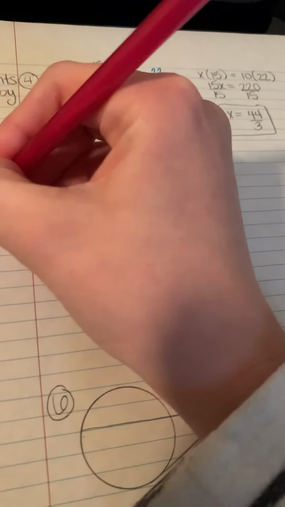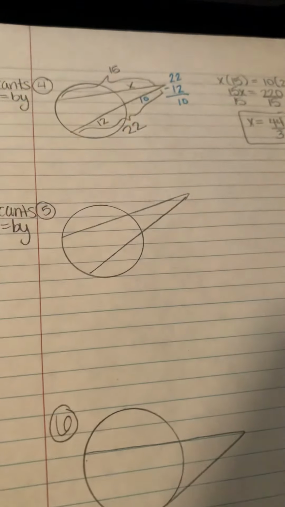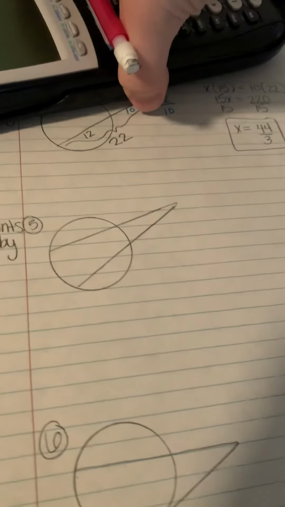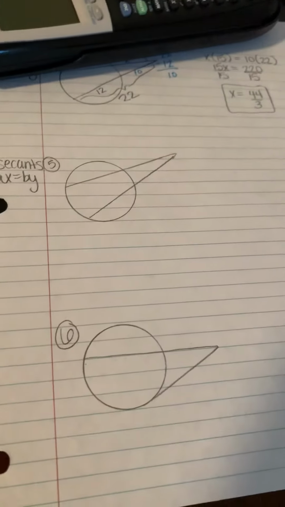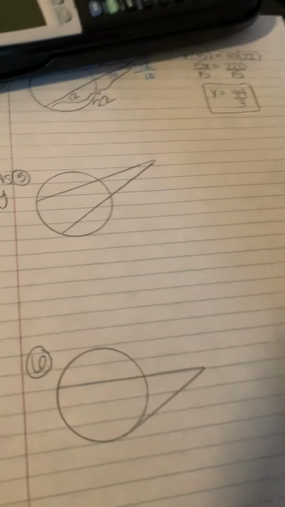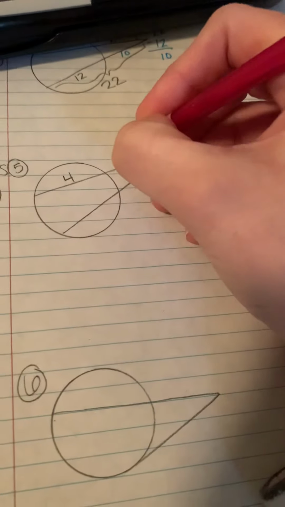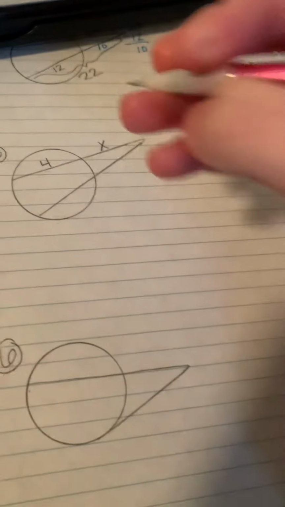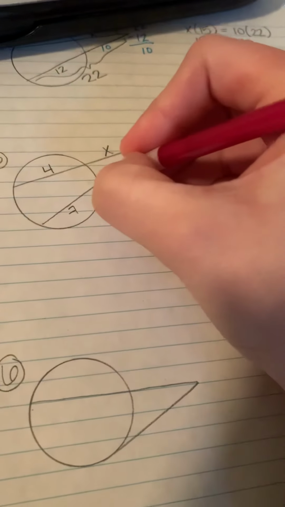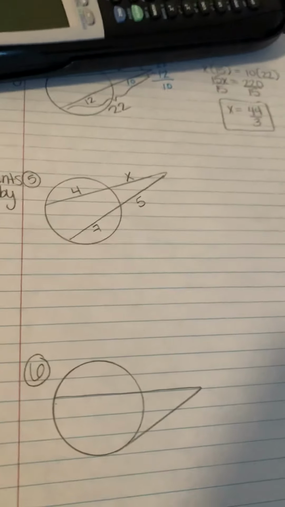And we're going to do one more of the 2 secants. Okay, on number 5, the information we know is that the inside of the top is 4, the outside is x, the inside of the bottom is 7, and the outside is 5.